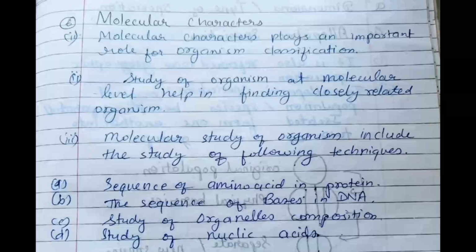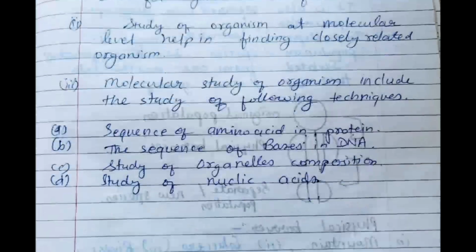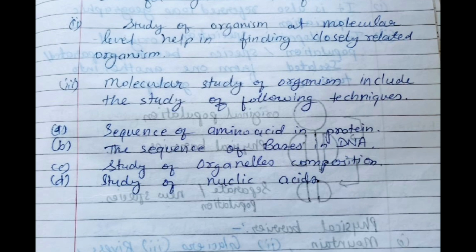Sixth point is molecular characters. Molecular characters play an important role in organism classification. Study of organisms at the molecular level helps in finding closely related organisms. Molecular study of organisms includes the following techniques. First is the sequence of amino acids in a protein. Second, the sequence of bases in DNA. Third, study of organelle composition. Fourth, study of nucleic acids.